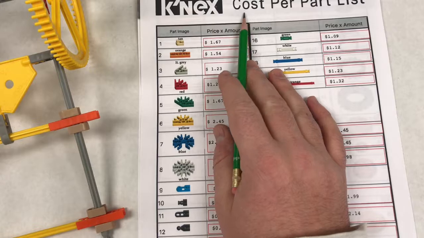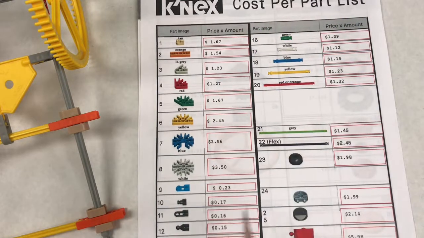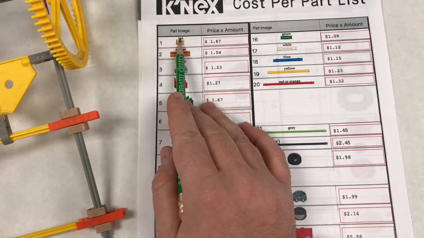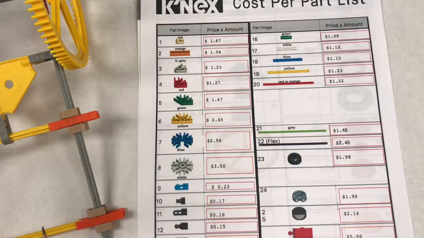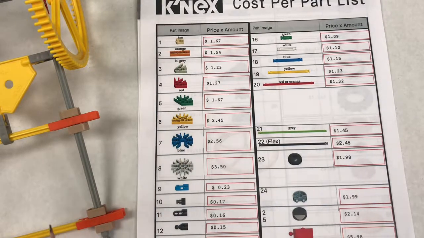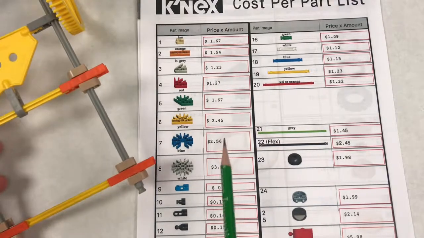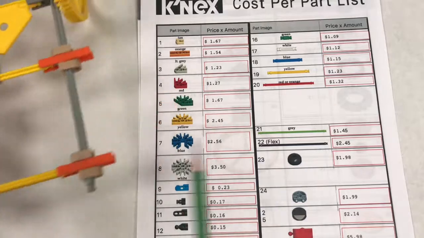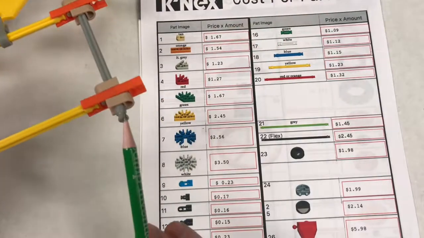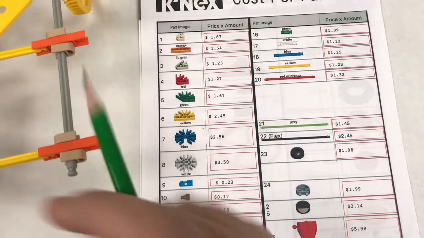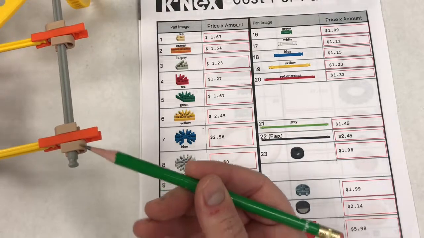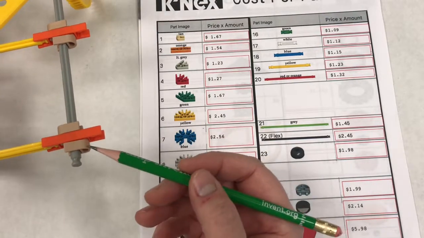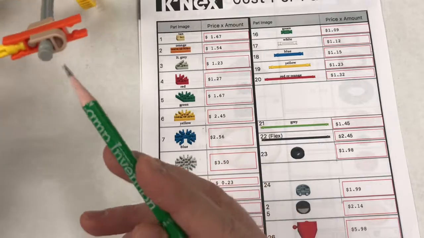You're going to use your cost per part list for your Connex. I wrote what color these typically are so that you have a good idea, but you can use different strategies to figure out what piece it is. So we're going to go through, and what I recommend is ignore this for right now and just go right to your chariot and start with something on the ends. So I see these little tan pieces here, these little tan stoppers.